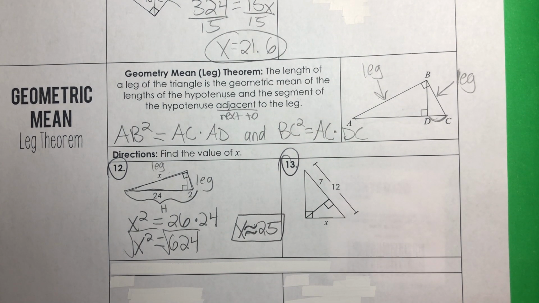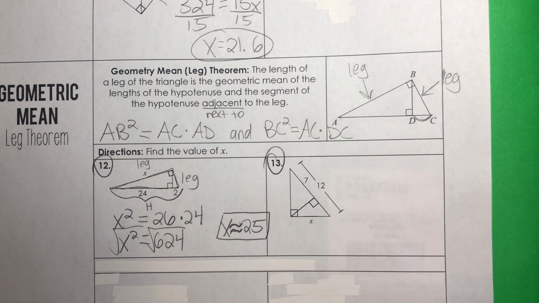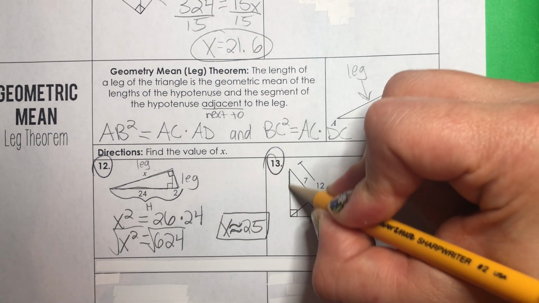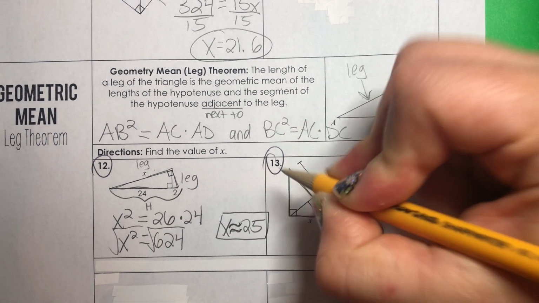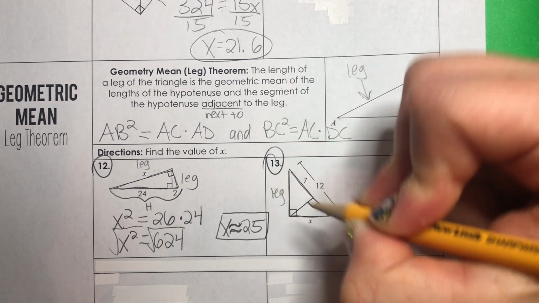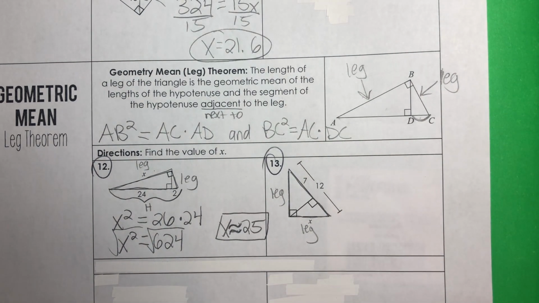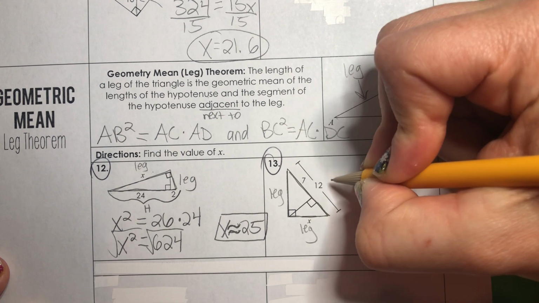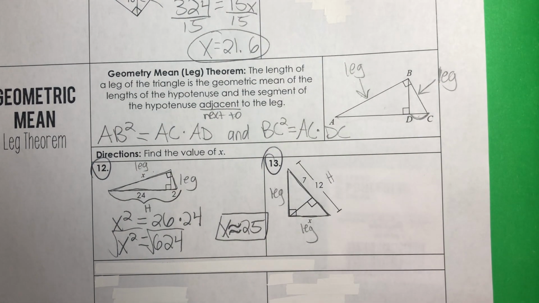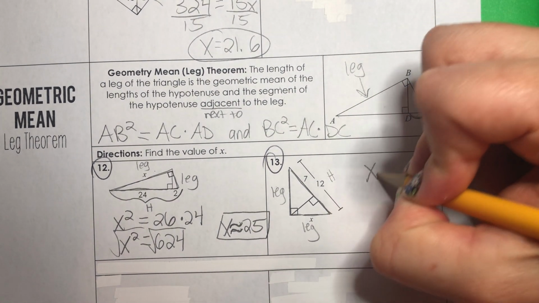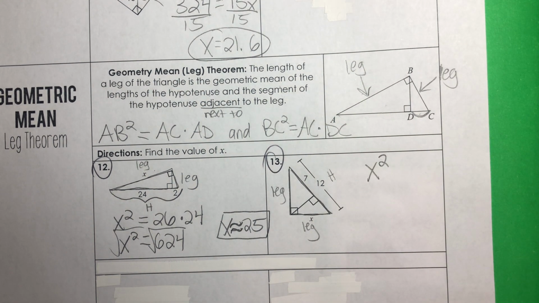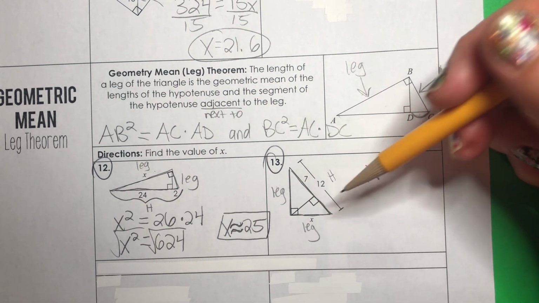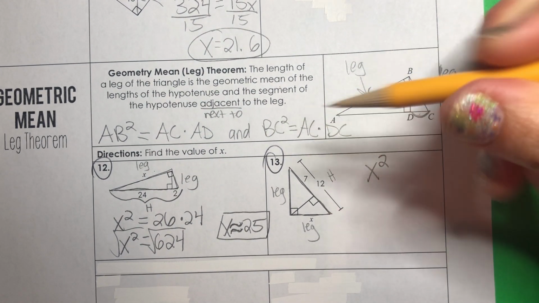All right. Last example for the notes, and then we're going to stop this video. So we're asked to find x, which here's our original right triangle. So this is a leg, and this is a leg. Here is our hypotenuse. So where this 12 is referring to, that's your hypotenuse. So we're going to solve for our leg. I'm going to call that x squared because that's the geometric mean. And then we have the hypotenuse as 12.